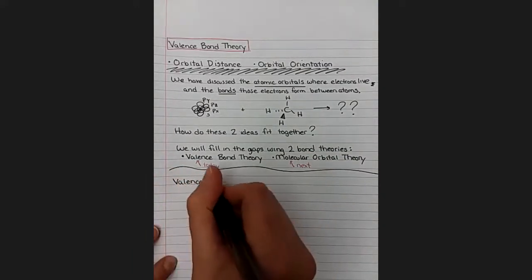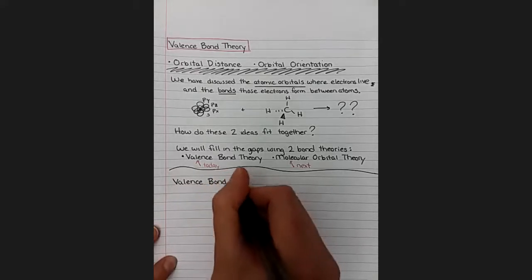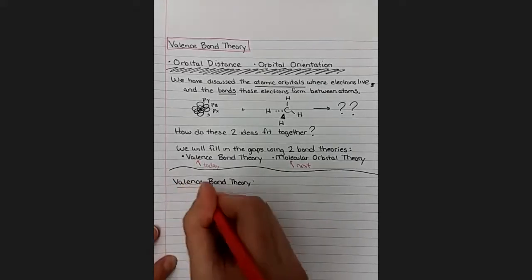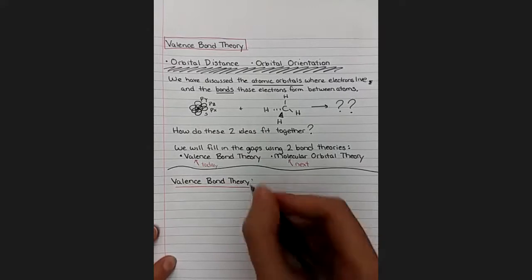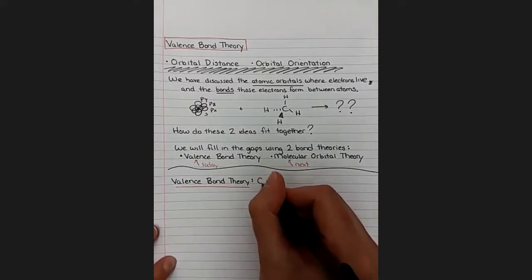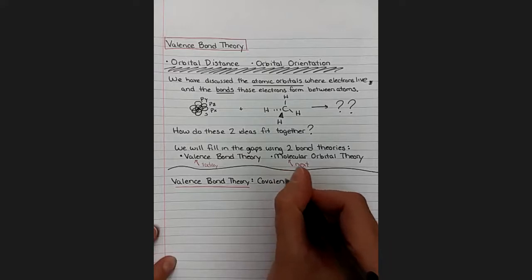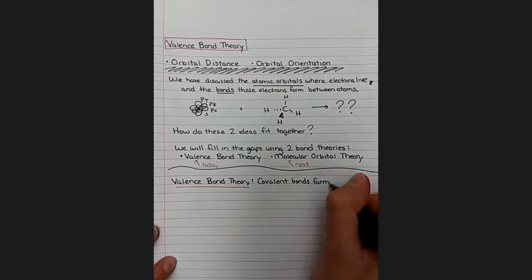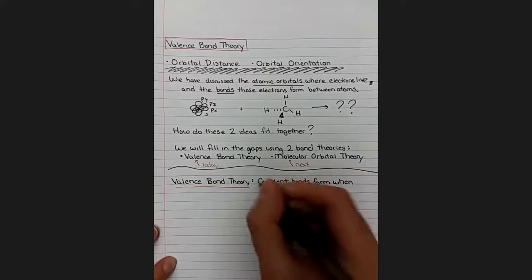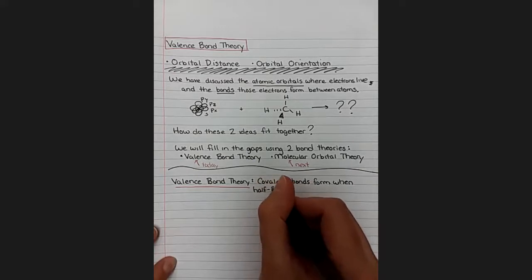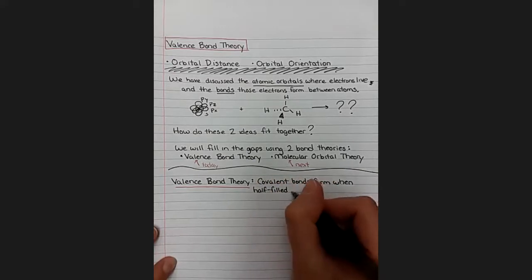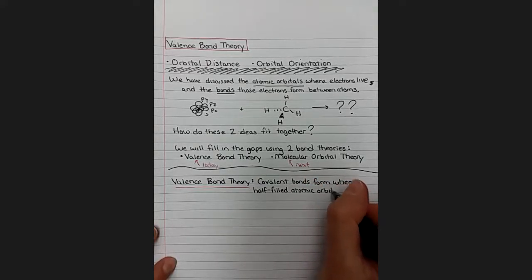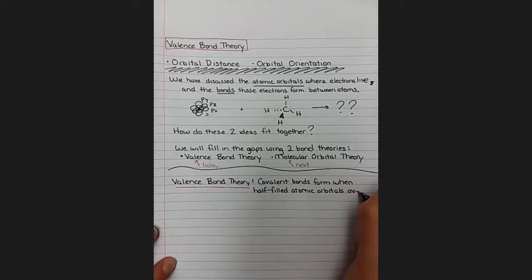So, valence bond theory. What is it? Why is it important? Why are we even talking about it? The main facet of valence bond theory says covalent bonds form when half-filled atomic orbitals overlap.